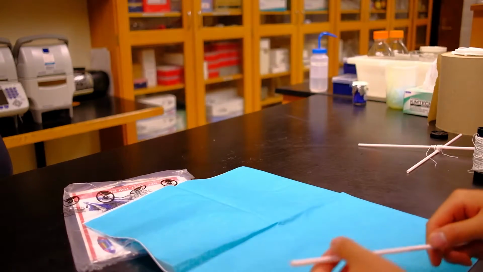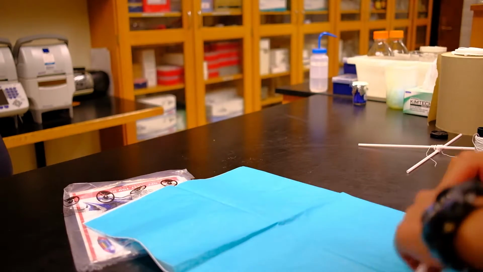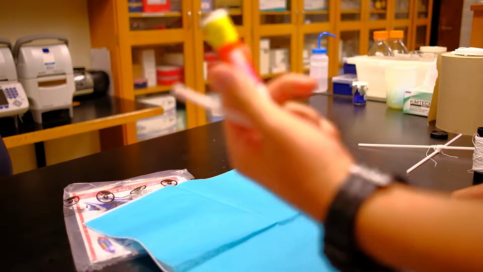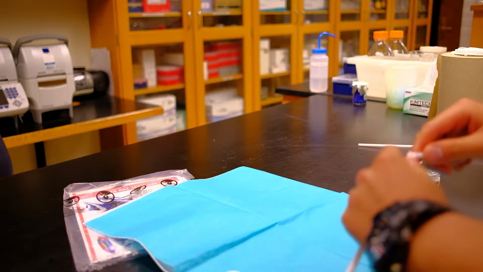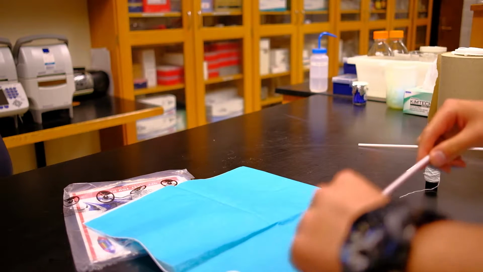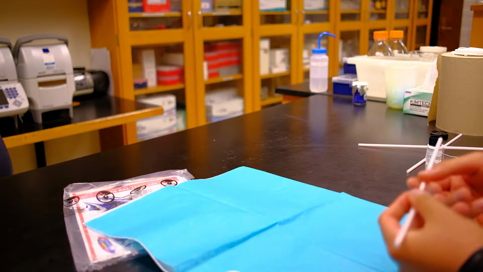Let's find out what's inside this toolkit. We have straws, glue, string, and paper. So what we're going to do is connect the straws to one another and make sure it's long enough to support the body of the kite.